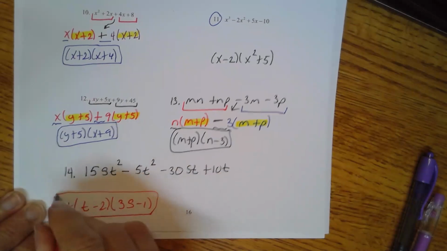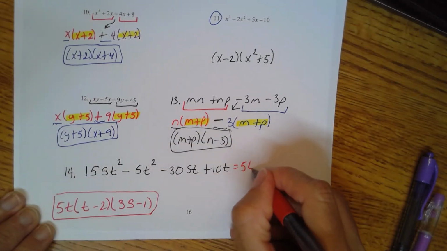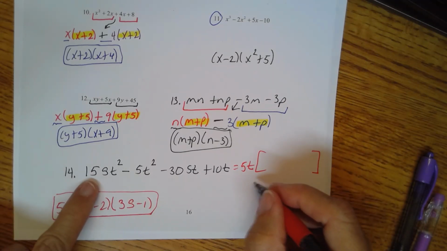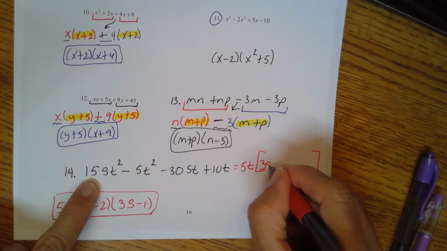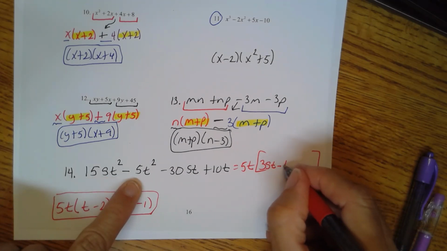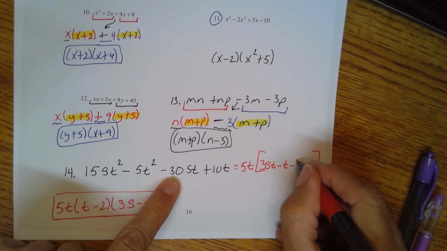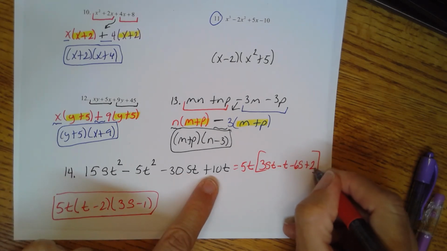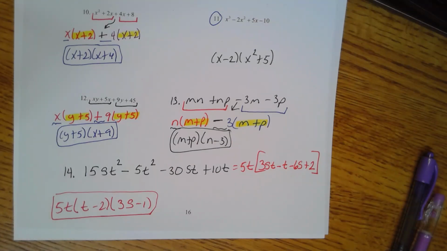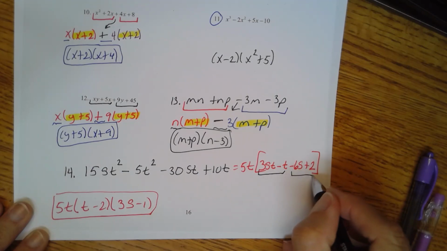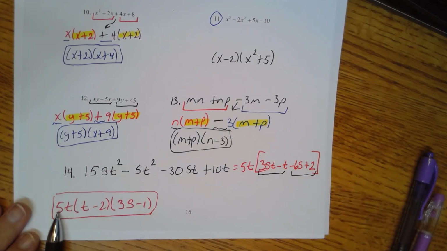So first thing I would do is factor out a GCF, which is a 5t from all 4 terms. If I factor out a 5t from here, I'm left with 3st. 5t from here would be a minus t. 5t from here would be a minus 6s, and a 5t from here would be a plus 2. Now do your factor by grouping. Group those 2 terms, minus sign in between, and those 2 terms. Leave the 5t out in front, and you should get that final answer.